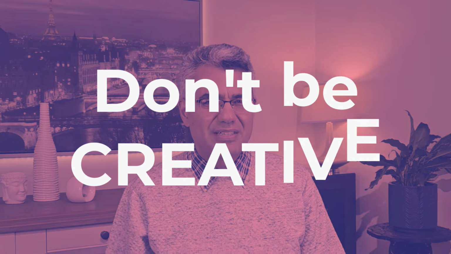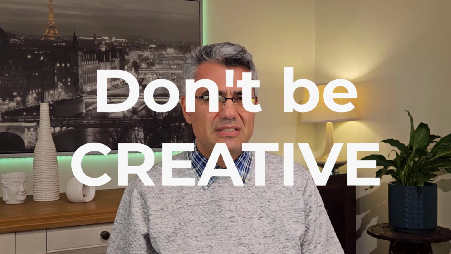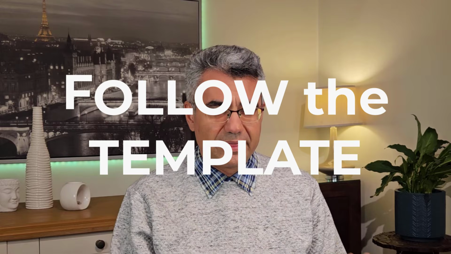Now let me share my practical template for writing an excellent research objective and research question. Research objectives and research questions have a standard format that you need to follow. Don't be creative in the format and terms. Creativity is encouraged in other parts of your research, for example, your topic, methods, and data analysis techniques. So for writing your research objectives and research questions, just follow the template.